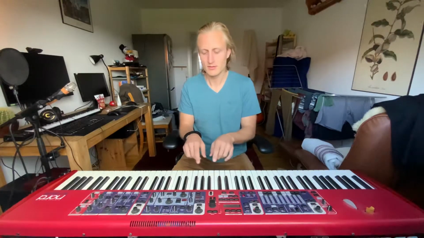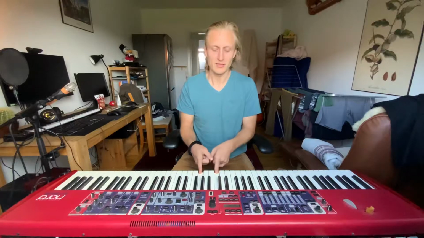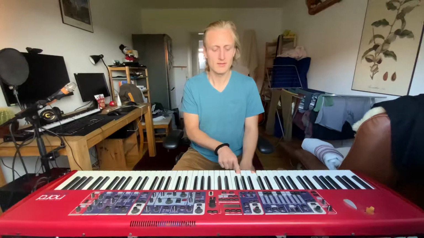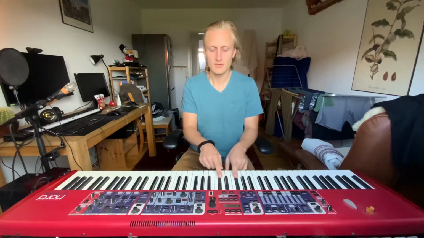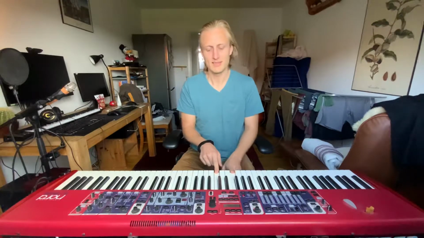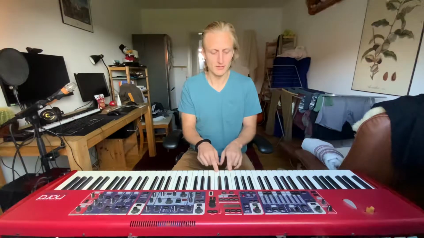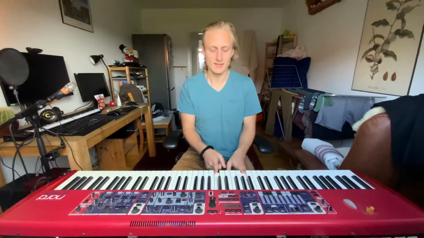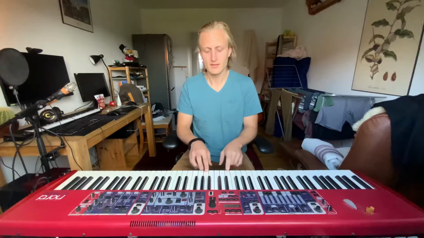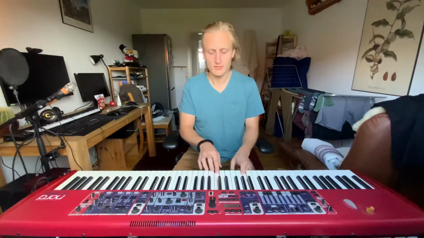We can also play with fourths. It's also really exciting harmony. What about sixths? This is a sixth. And then you can harmonize each note, or you can harmonize every other note.